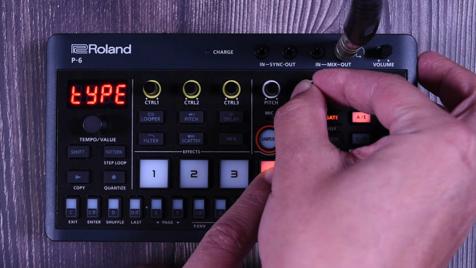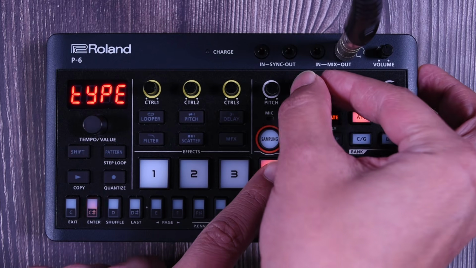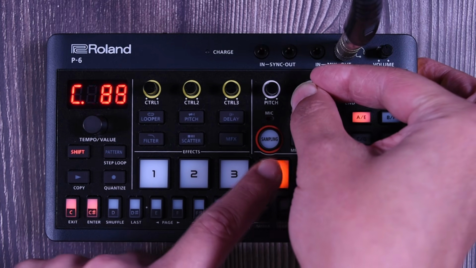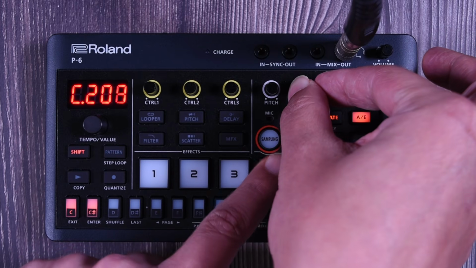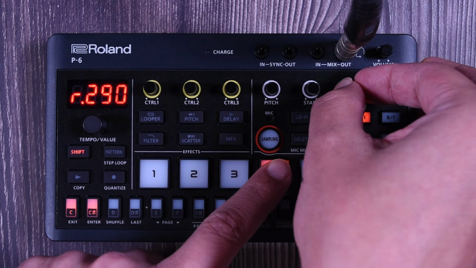And the start is going to control the cutoff. If I go all the way down, since we are using a low pass, I'm cutting a lot of the frequencies, so we get nothing, and I'm still pressing this one. And we can hear it now. This one is going to be the resonance.